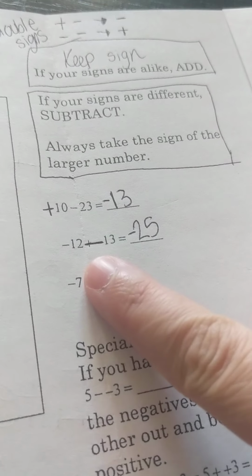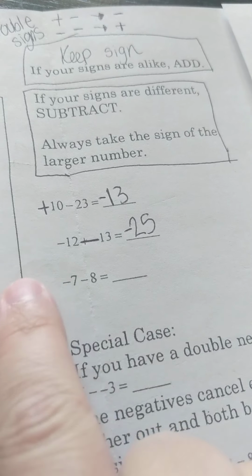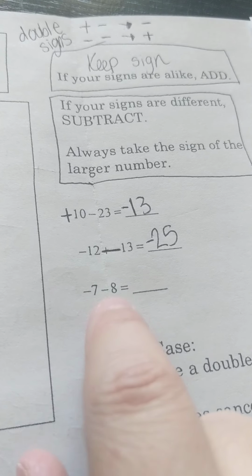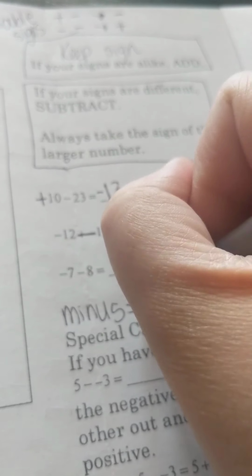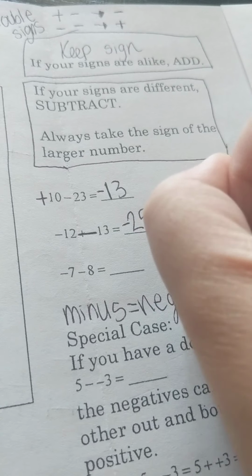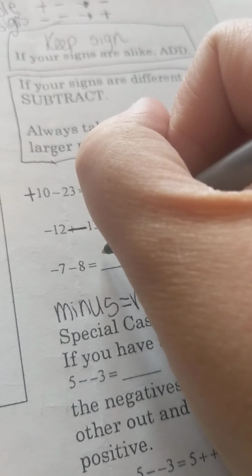Okay, so again, negative 7. And then we have that negative 8. But again, when we read it, it says negative 7 minus 8. So again, remember, minus is the same thing as negative. So we'll add, and we'll keep that negative sign.